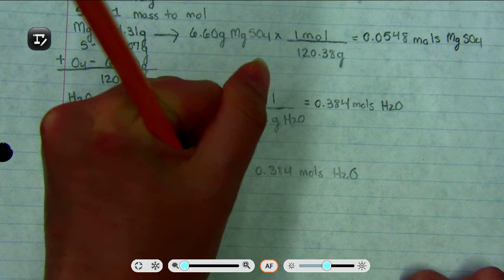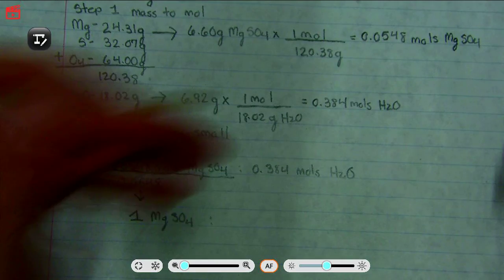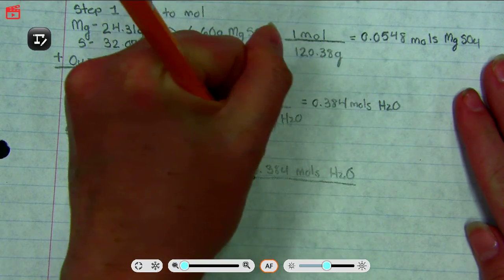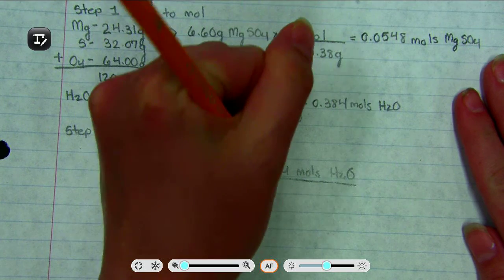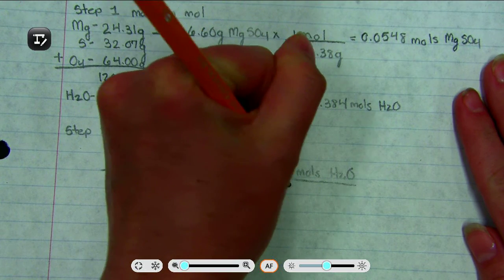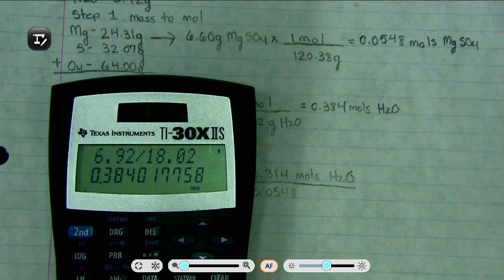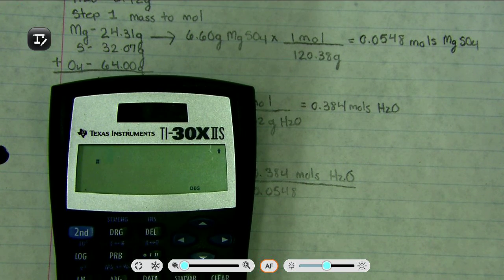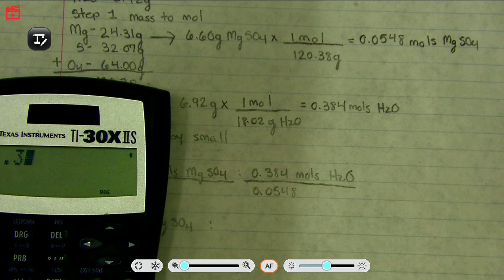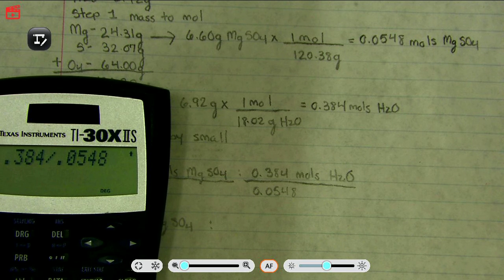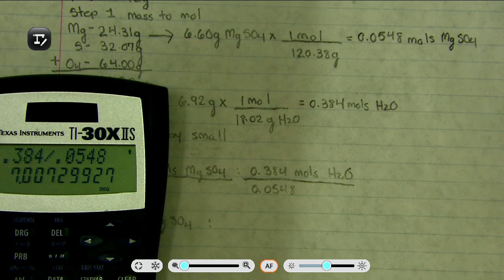So for every 1 magnesium sulfate, how many waters do we have? Let's plug this into the calculator. Seven. Wow, perfect. 7.00.